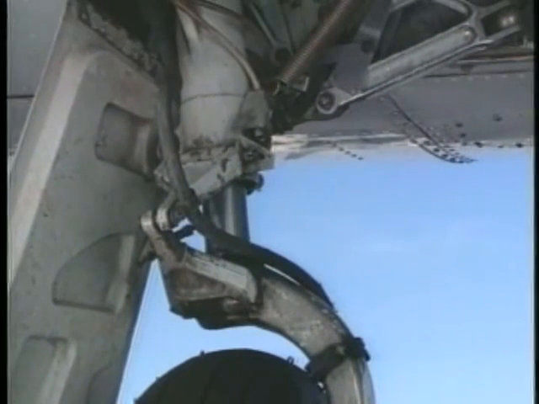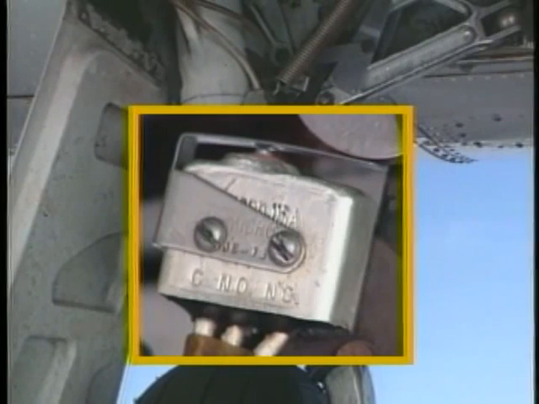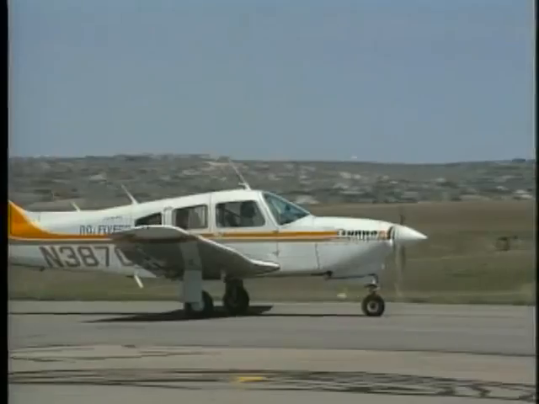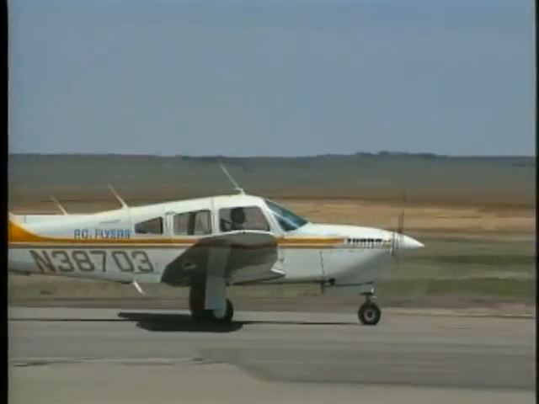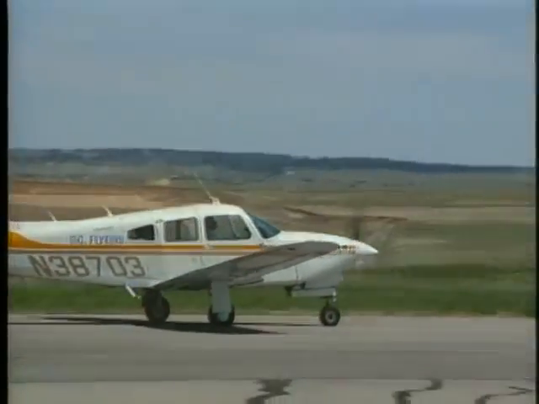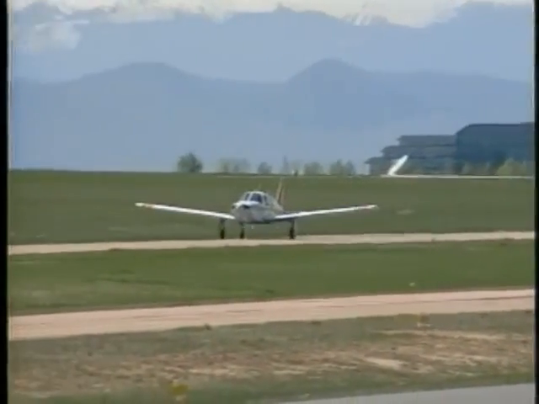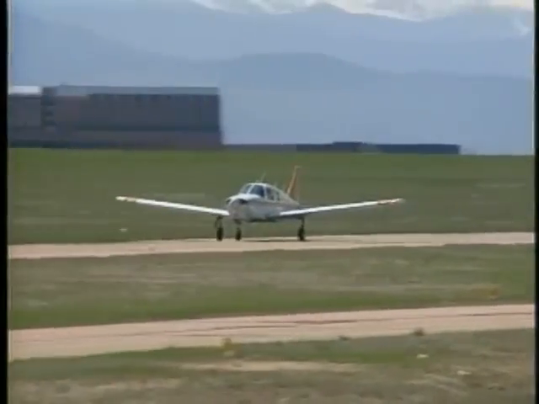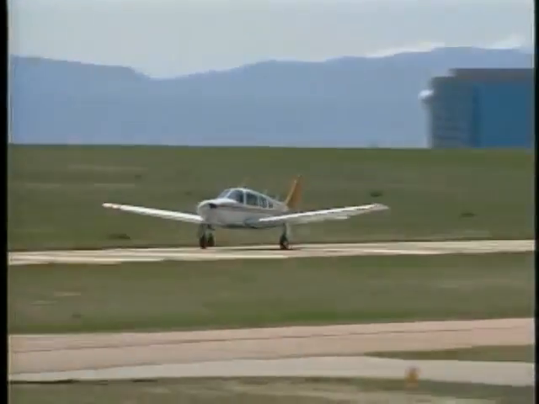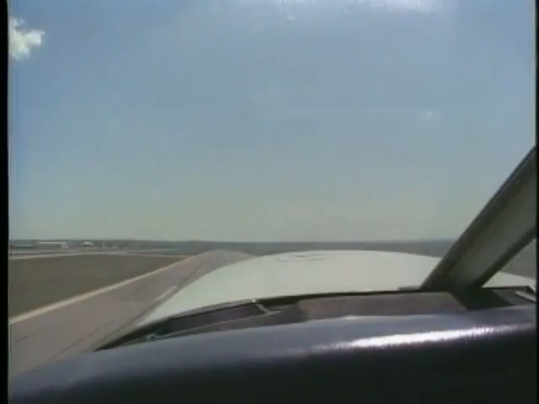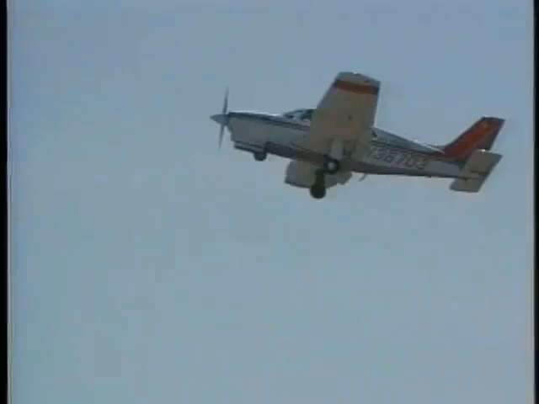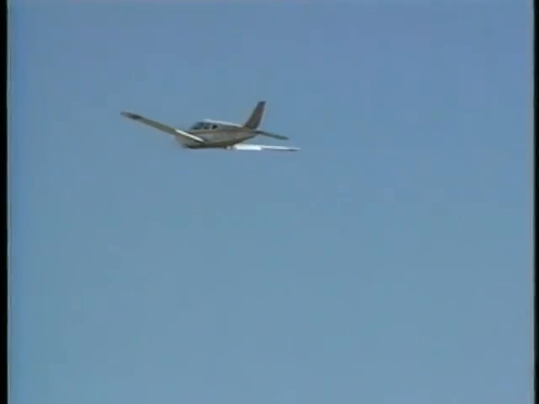To prevent inadvertent retraction of the gear during ground operations, most systems incorporate a mechanical squat switch located on the landing gear strut. When this switch is compressed by the weight of the aircraft, it does not allow the gear to retract. However, if the gear handle is in the up position and pressure is removed from the switch, the gear attempts to retract. This could be especially hazardous on takeoff. During normal operations, the gear should be retracted only when a positive rate of climb has been established and you can no longer land on the remaining runway.